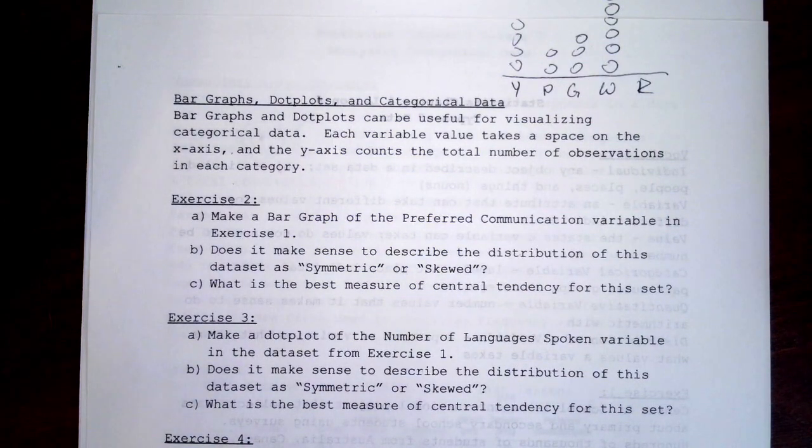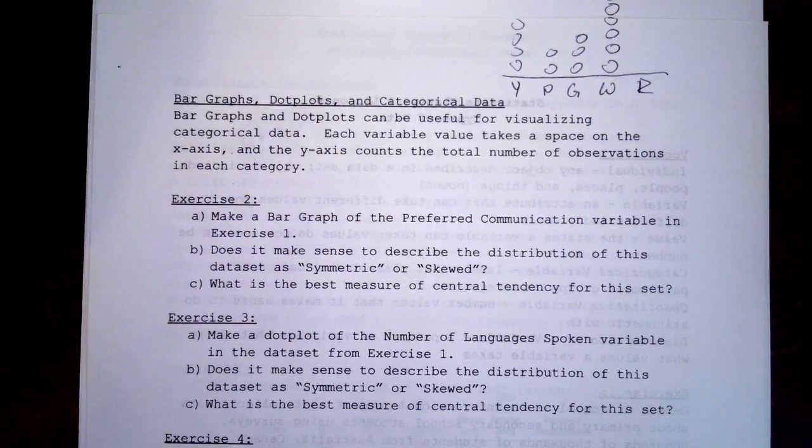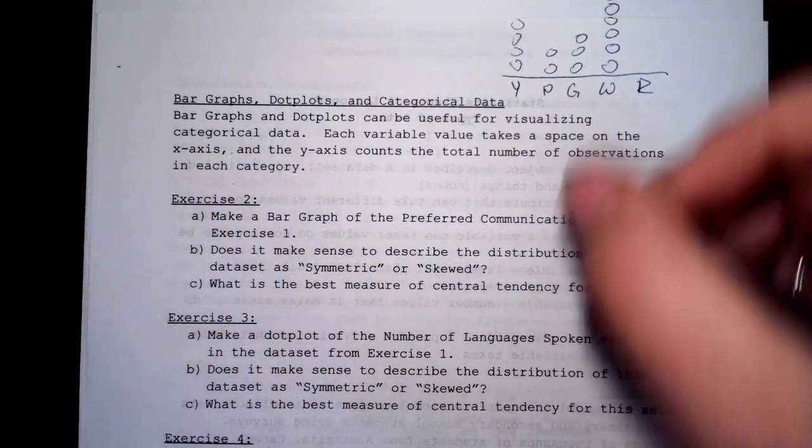And then red. That's probably going to be fairly common. I see, just as a quick count, 1, 2, 3, 4, 5, 6, 7. 7 more of those.